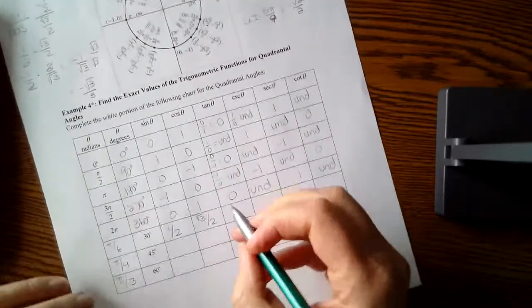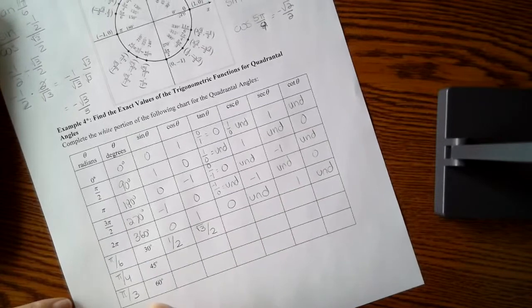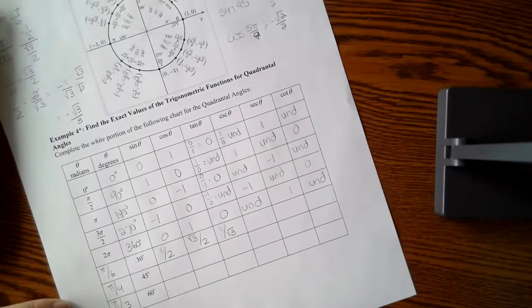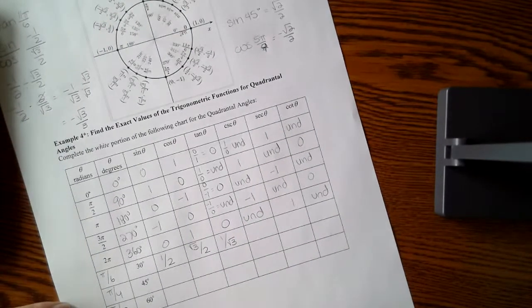Your tangent, I'm going to do a little side work here. Your tangent is sine, which is 1/2, divided by your cosine, which is square root of 3 over 2. So it's 1/2 times 2 over radical 3. These cancel, which is 1 over radical 3. I'm going to leave it as 1 over radical 3. If you were entering it in your book, you'd have to rationalize the denominator, giving you radical 3 over 3.